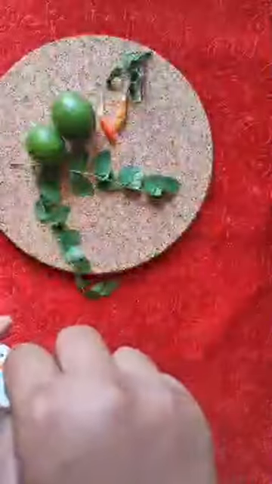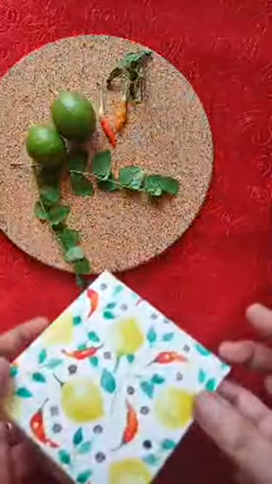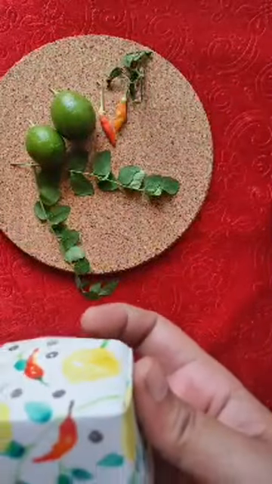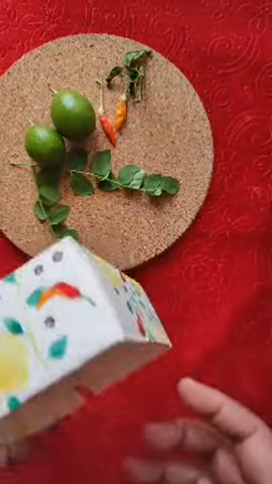And once you do that, assemble your box one more time, push it in. Now this is a 10-inch by 10-inch piece of paper. If you want, this is the cover obviously of the box that you will eventually use.